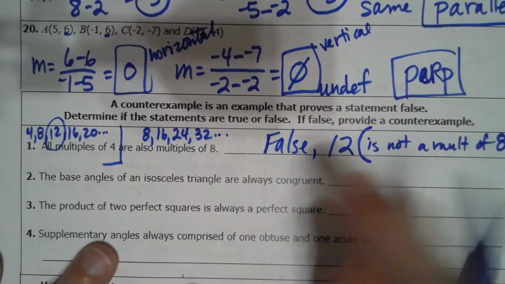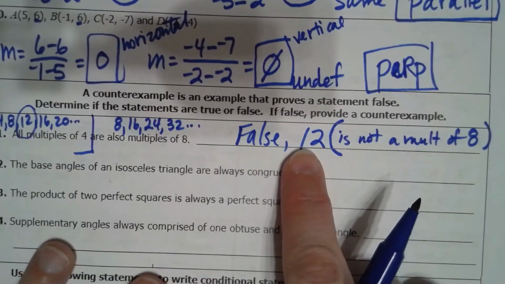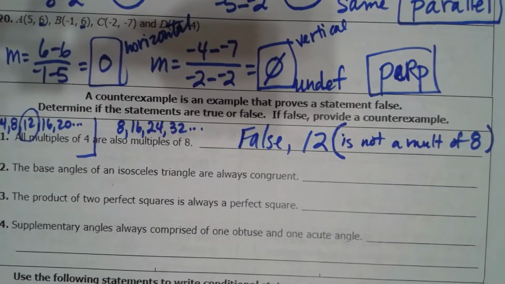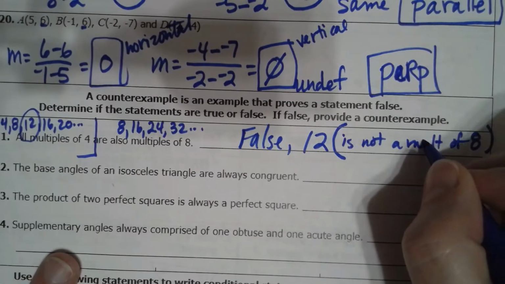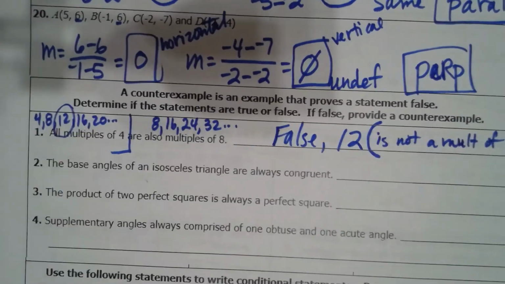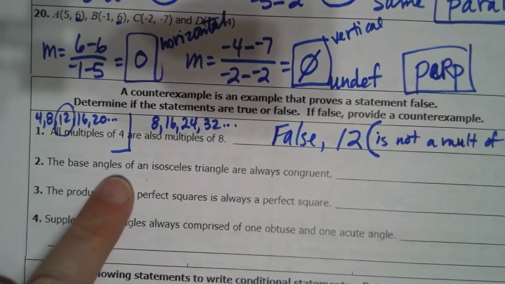So technically you just have to say 12. It's just asking for the counterexample, but this is why it's not a multiple, because it's not a multiple of 8. Okay? All right, number 2, the base angles of an isosceles triangle are always congruent.